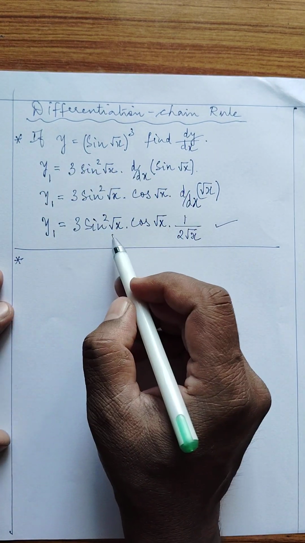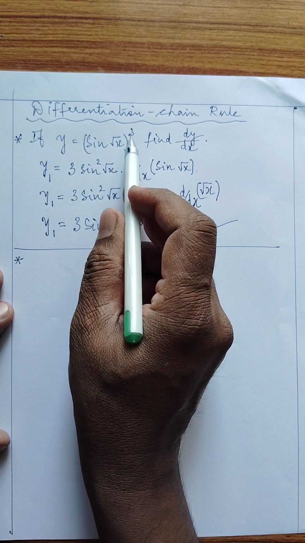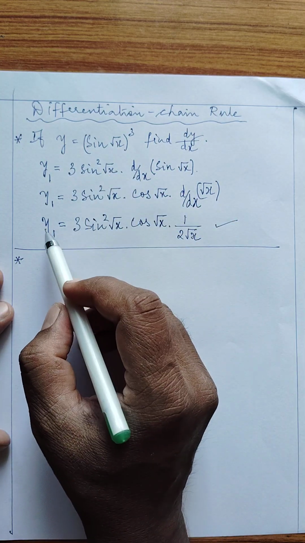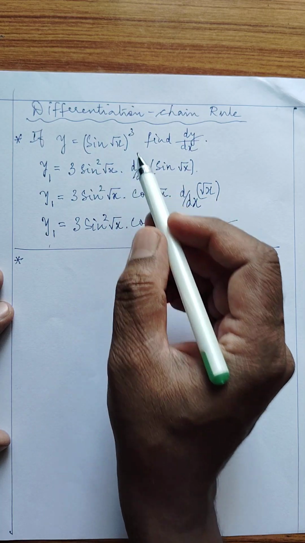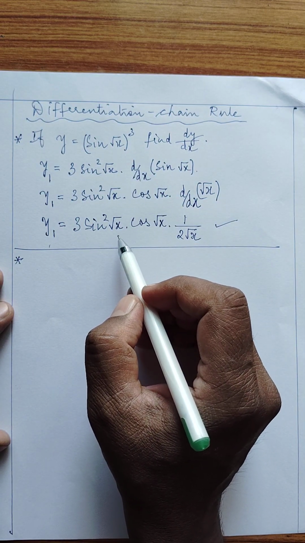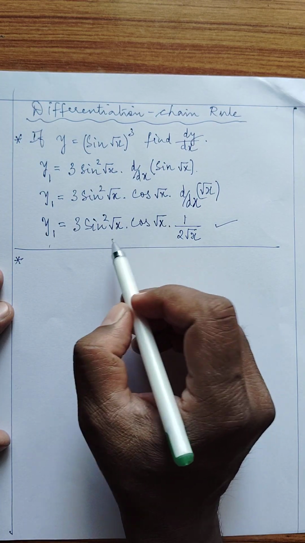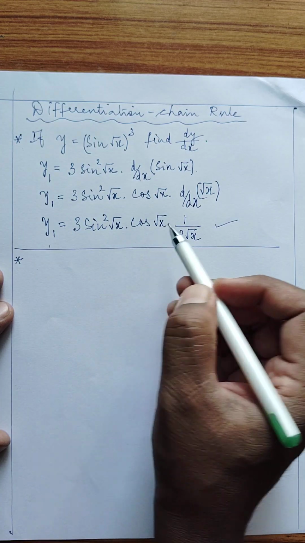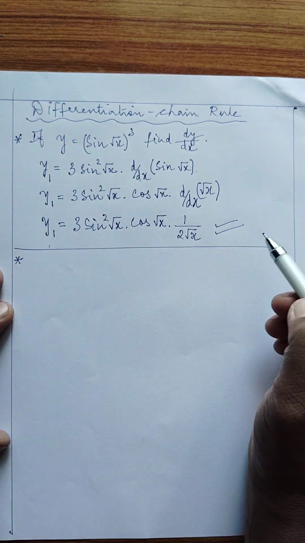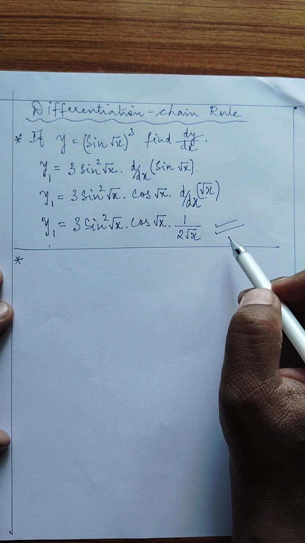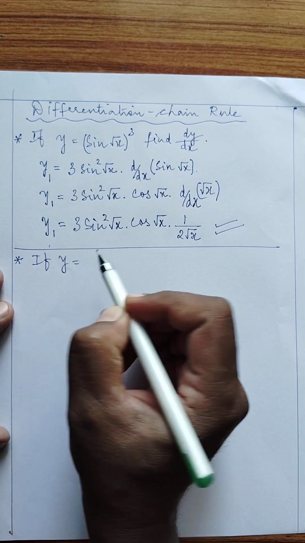You can write directly this step. That is, y equals sine root x whole cube. You can write it as sine cube of root x. So y1 is 3 sine square root x. You are differentiating only the power in the form of x power n into x power n minus 1. So 3 sine square root x cos of root x, derivative of sine root x, and root x derivative is 1 by 2 root x. So directly you can go for this step if you are good at chain rule.